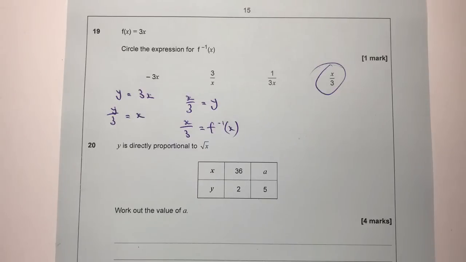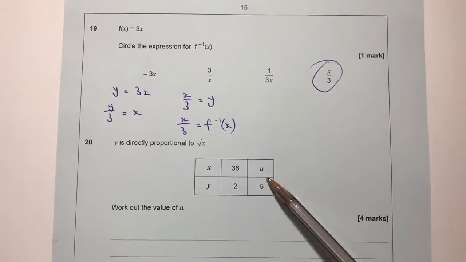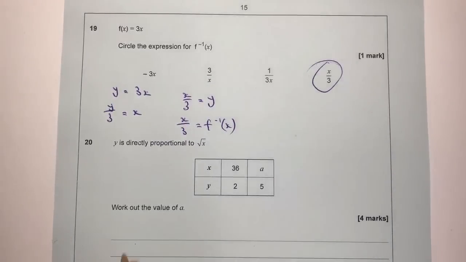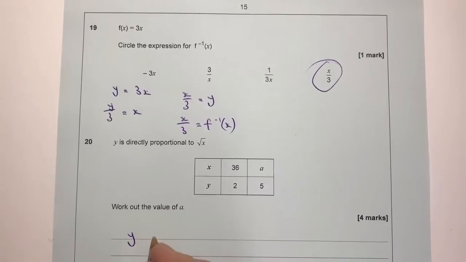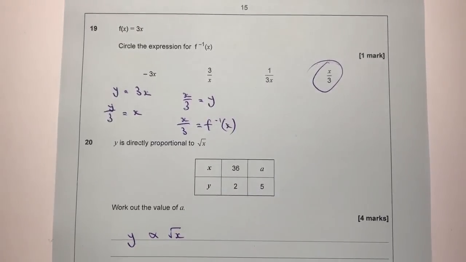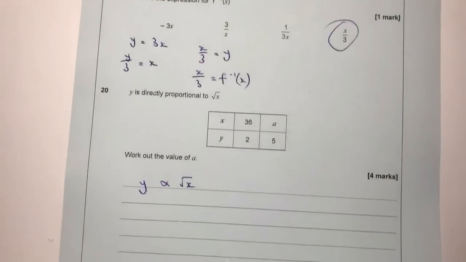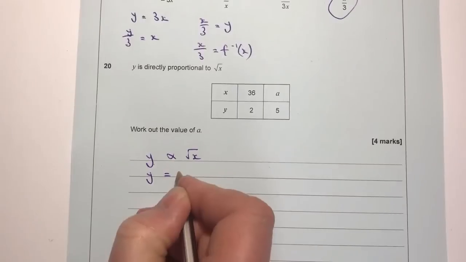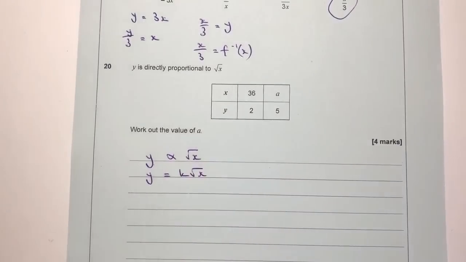y is directly proportional to the root of x. Work out the value of a, so it's this value here. So what we're saying is that y is directly proportional to the root of x. Well, what I'm going to do is write that as a formula. I'm going to write y equals k root of x.